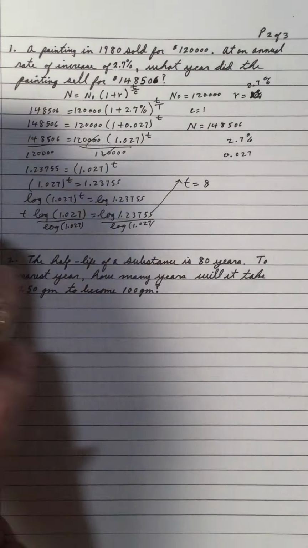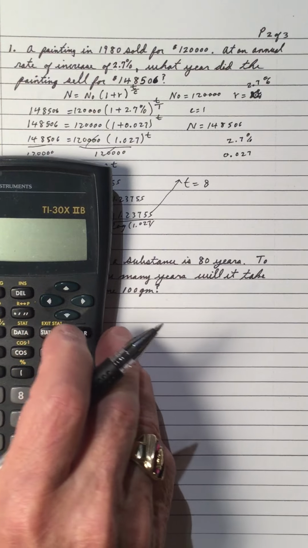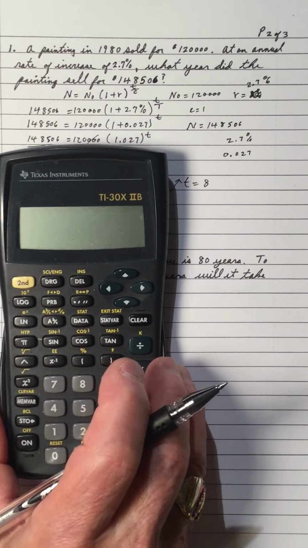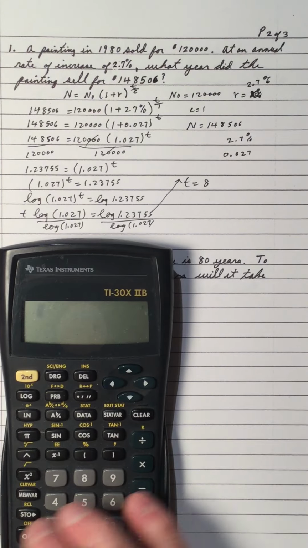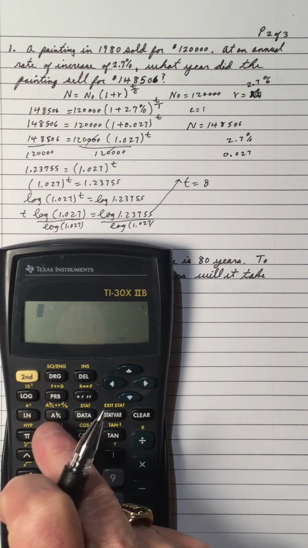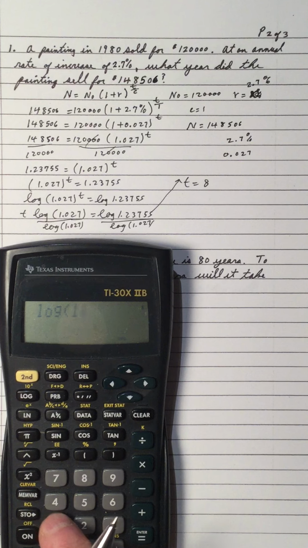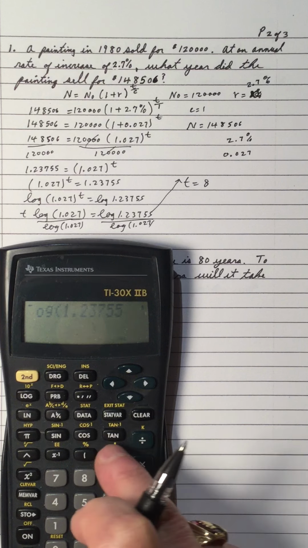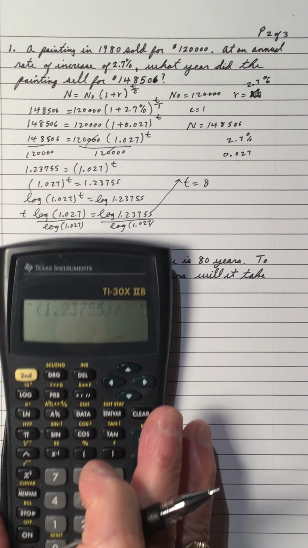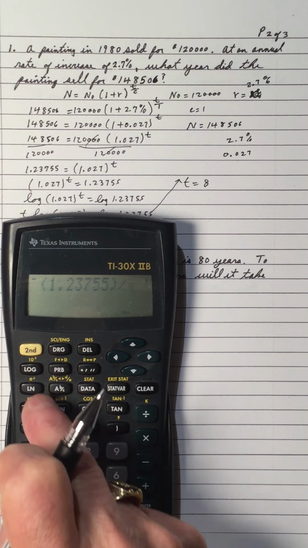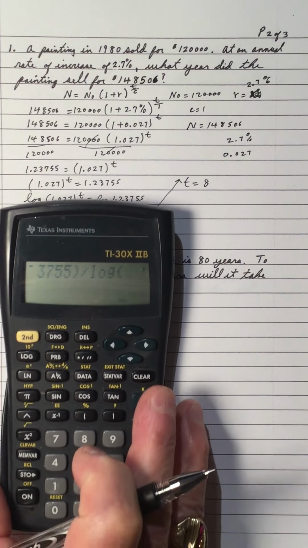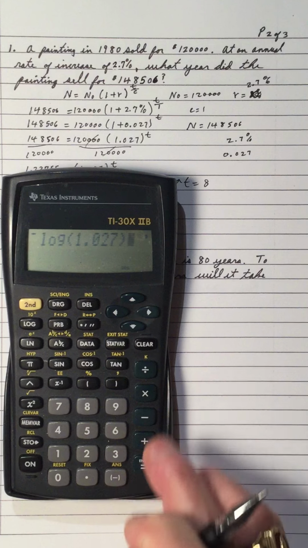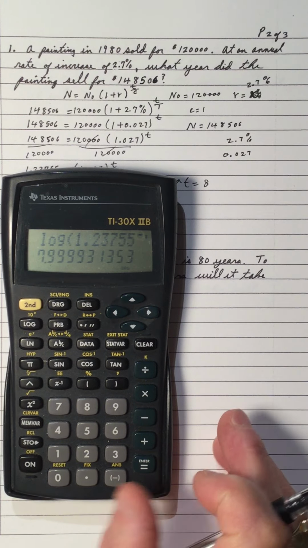You can use your calculator and I'll show it to you. So we have the log of 1.23755 divided by the log of 1.027, and that should give us 7.999.